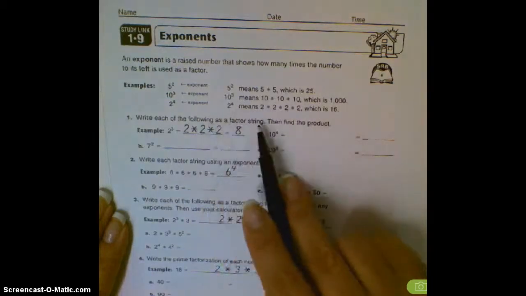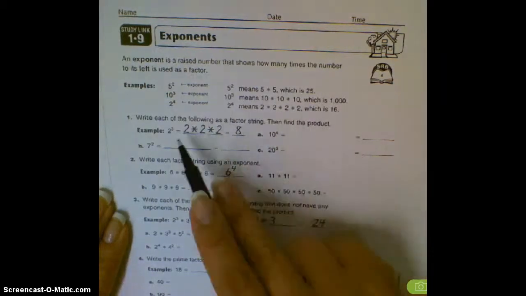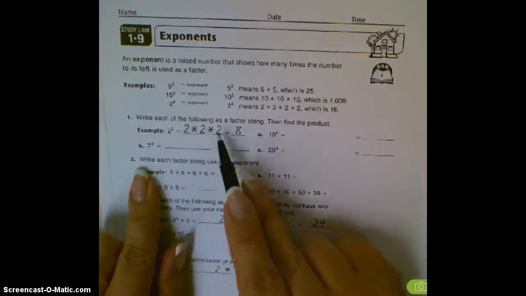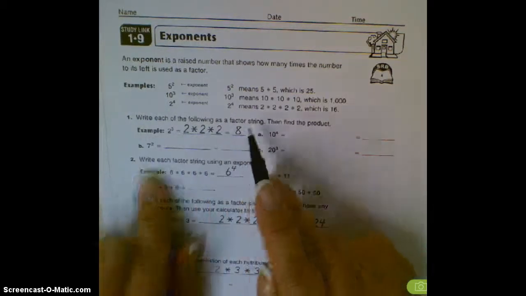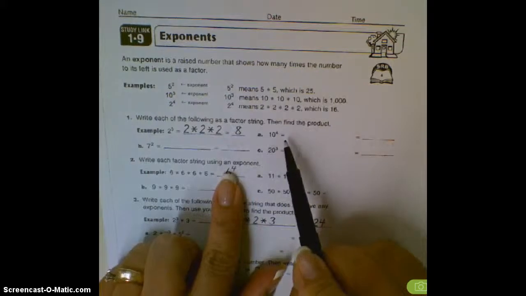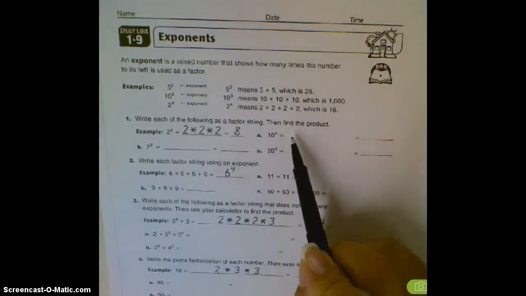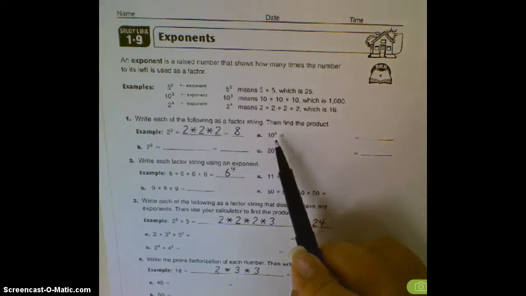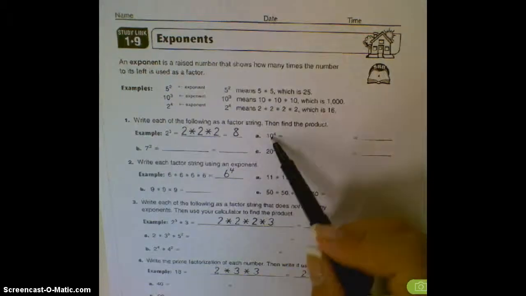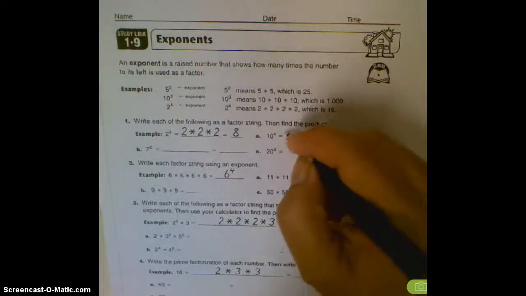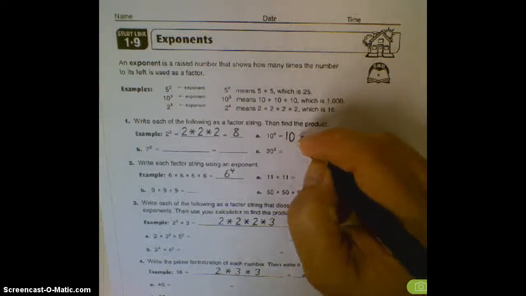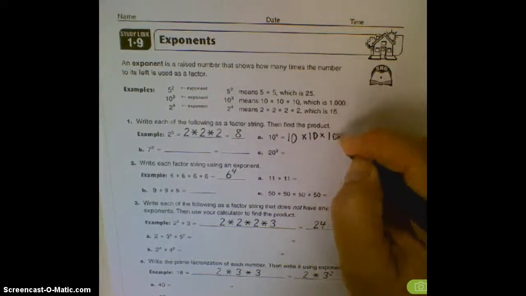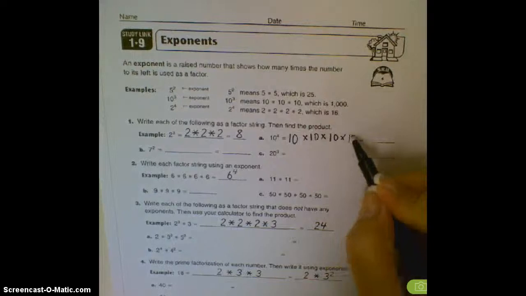Write each of the following as a factor string and then find the final product. So 2 times 2 is 4, times another 2 is 8. So that's the same as 10 to the fourth power. Sorry, I'm getting confused here with the A's and the B's. So 10 to the fourth power, they actually want us to write it this way, as 10 times 10 times 10 times 10. So we should have 4 of them.